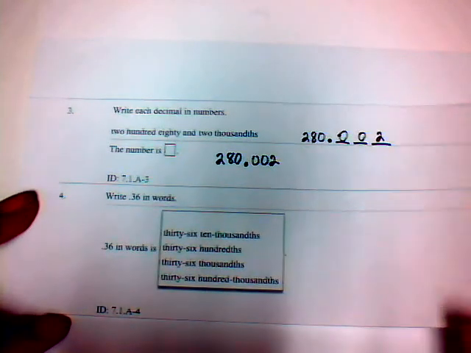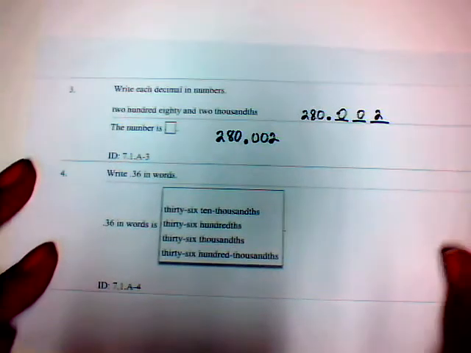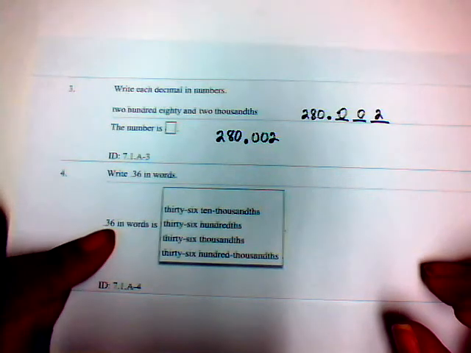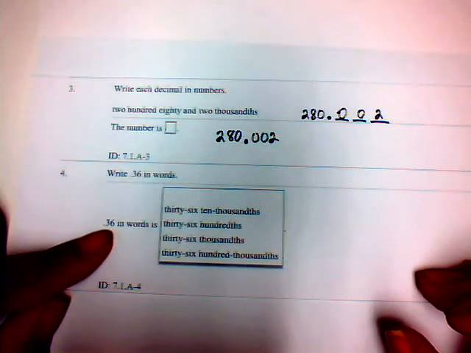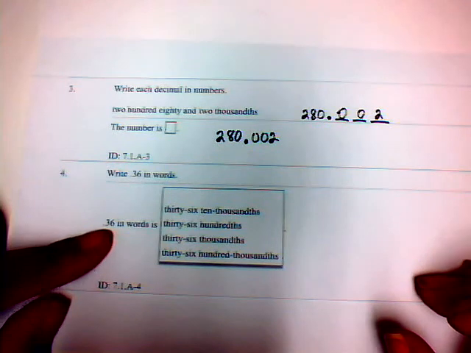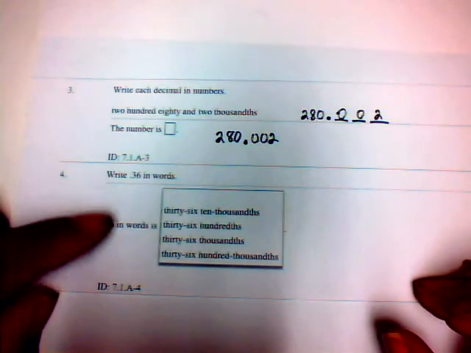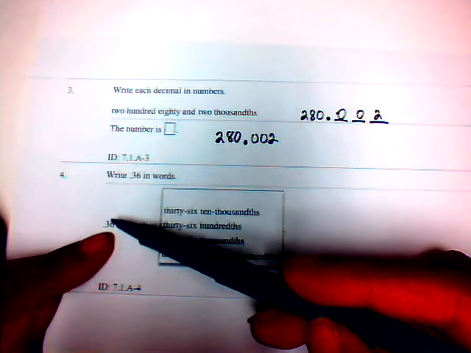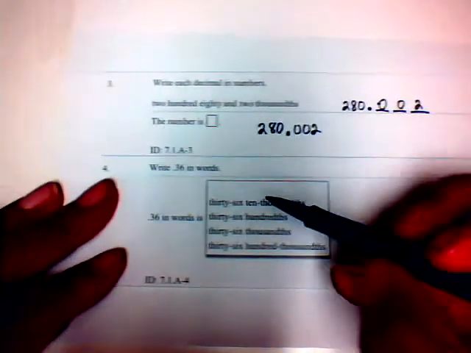All right, number 4, write 0.36 in words. Okay, so the part behind the decimal point, we read that as we would a whole number. 36, that'll be 36. Now we have to give that 36 the name of the place value position of the very last digit. Here the 6 is in the hundredths place, so it'll be 36 hundredths.